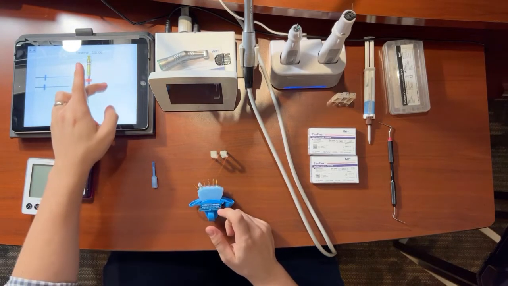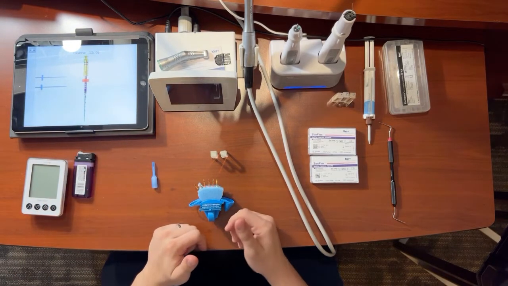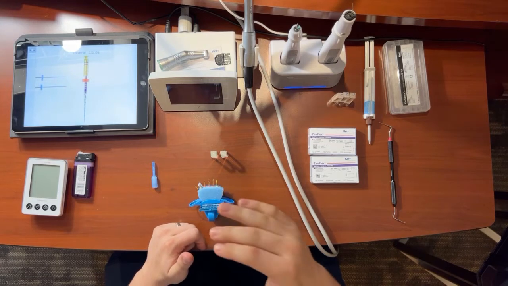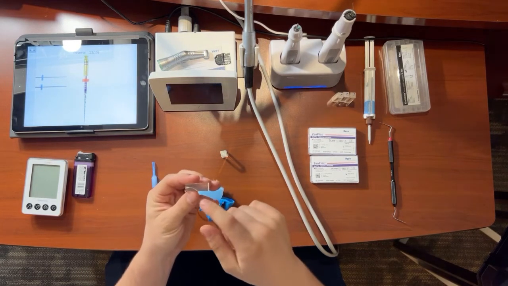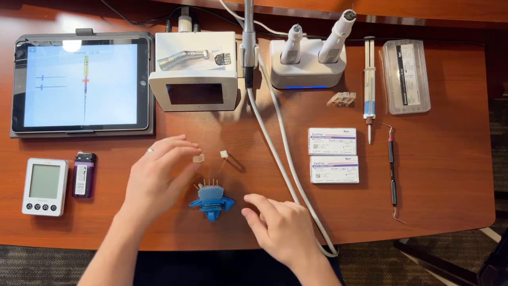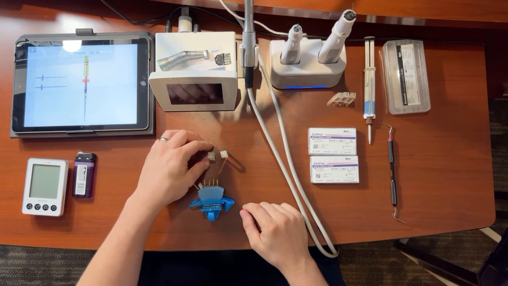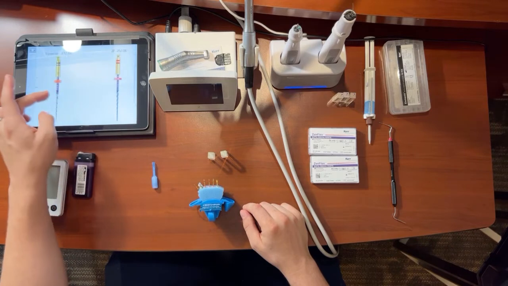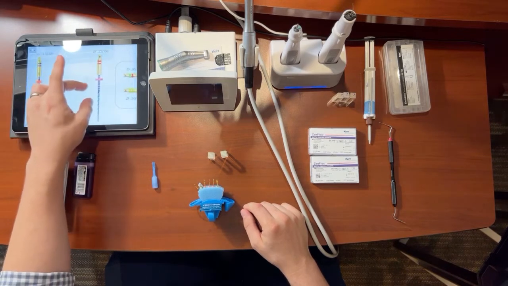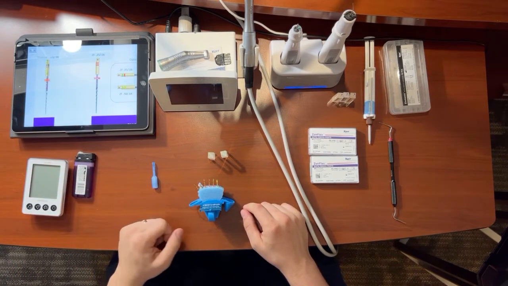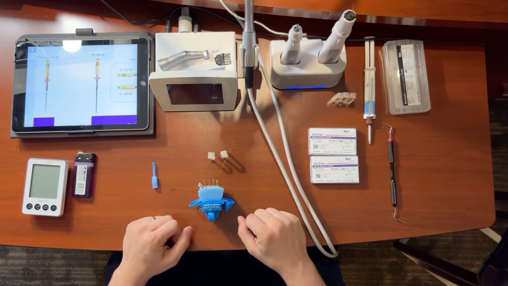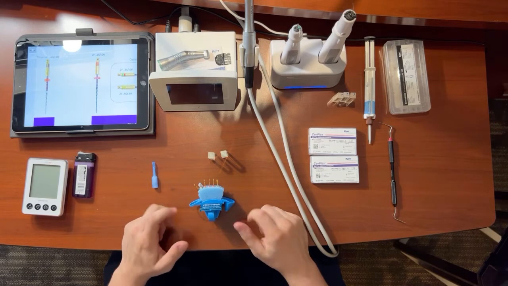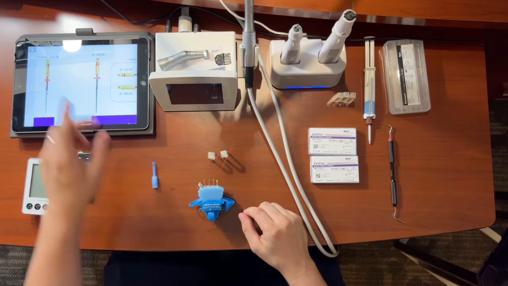After you've created that glide path, which is essentially creating a small tunnel or a pilot hole all the way down to the terminus, then you're going to go into your shaping file. And trust me when I say creating a glide path is going to give you a much smoother experience over other competitors' protocols that just require one endo file.